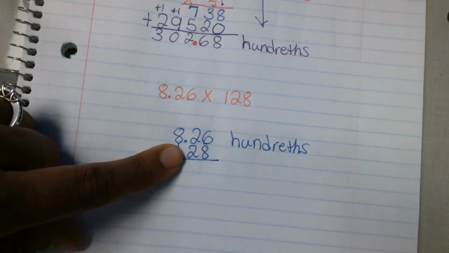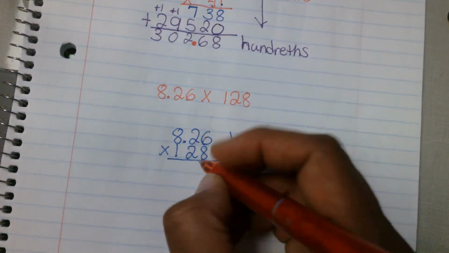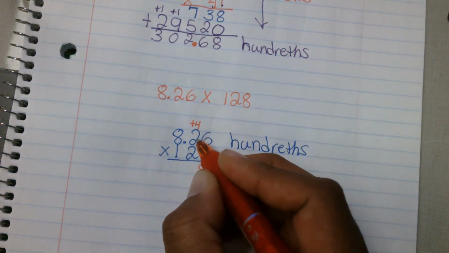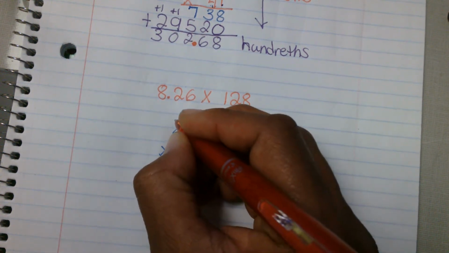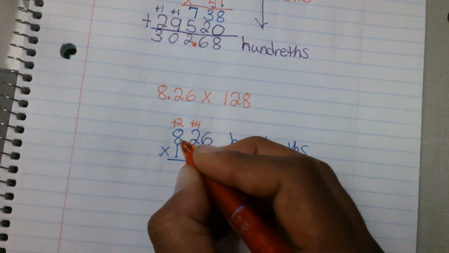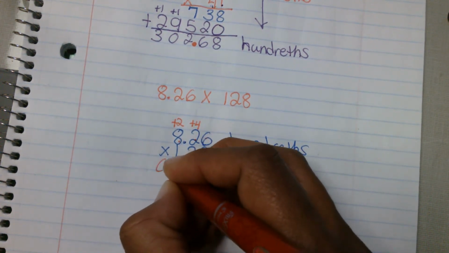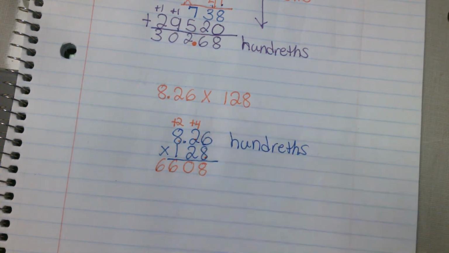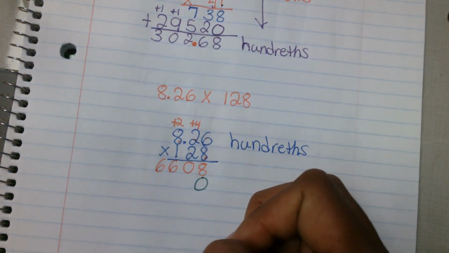We're going to, again, not think about our 1 or our 2. We're just going to think about our 8. So 8 times 6 is 48. I regroup my 4. 8 times 2 is 16, plus 4 is 20. Regroup my 2. 8 times 8 is 64, plus 2 is 66. So there is my first. I've done my 8 times each digit up top. Next, I'm going to move over. I'm going to go to tens. That means I'm going to put my 0 in here.